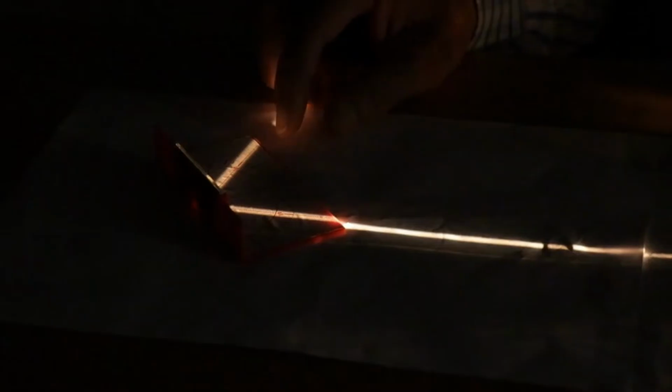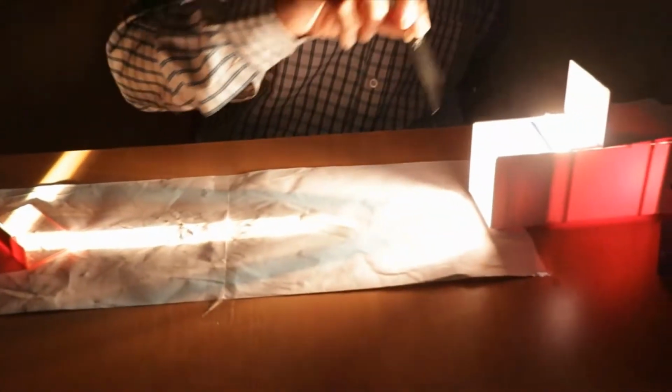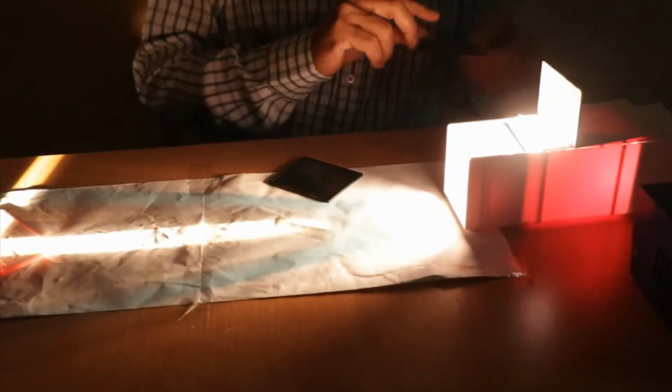If I make it say 30 or 40, this is now 40. It is again going exactly at a 40 degree angle. So with respect to this position, it is making that angle. This is one concept.